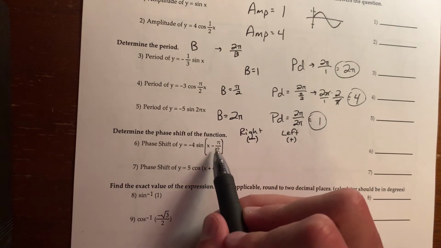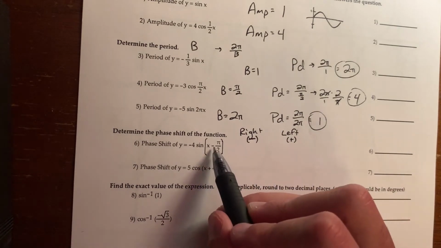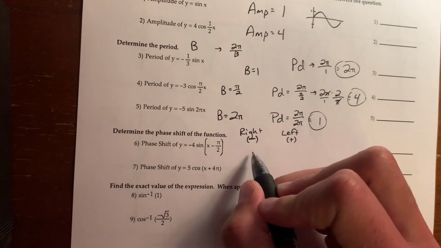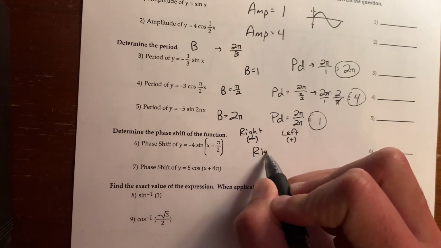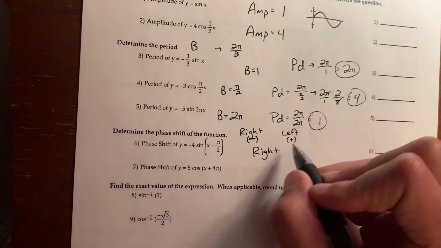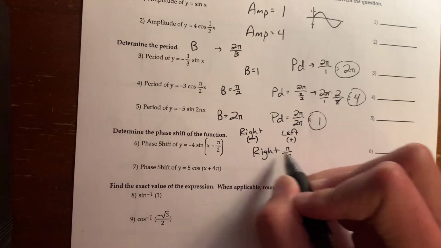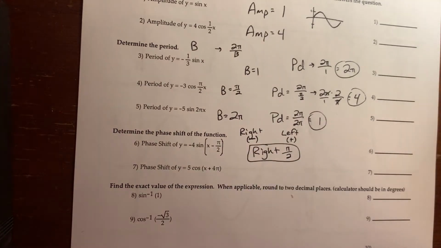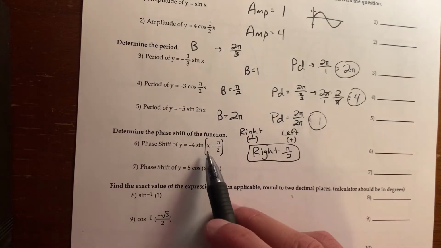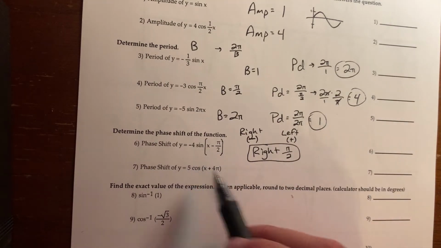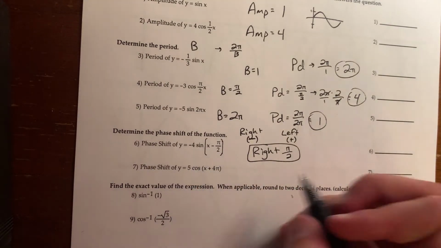Okay, so pi over 2, minus. So two things with that. I see that my value is pi over 2, and I see that it's minus, which means it's going to move right pi over 2 units. So that's really all with that one. If there were a b value, that could affect this, but thankfully in these problems there is not one.